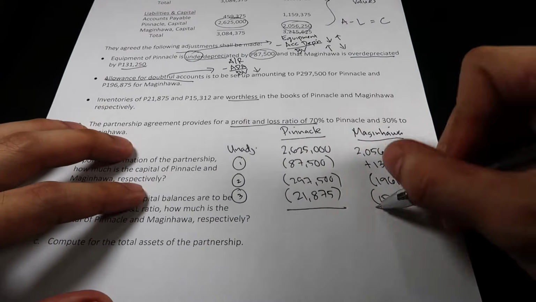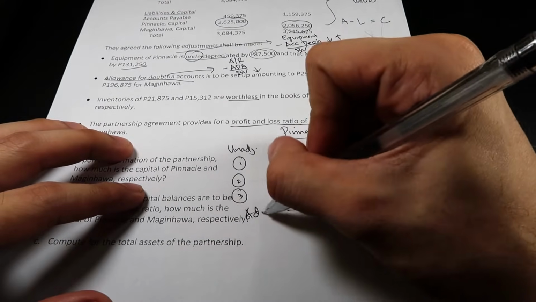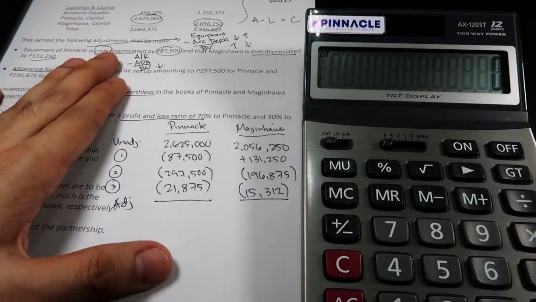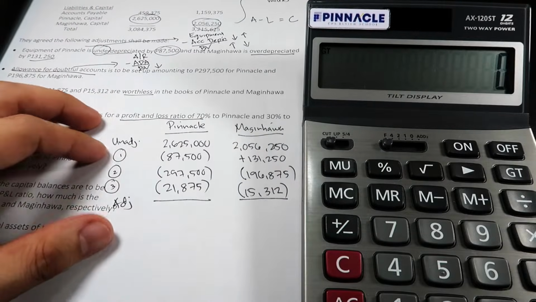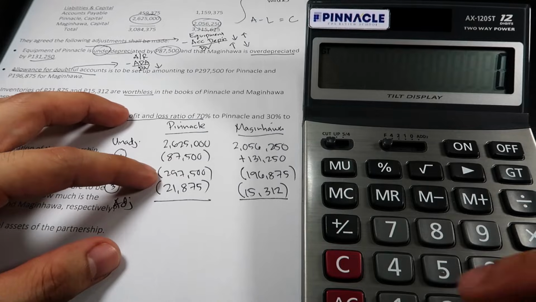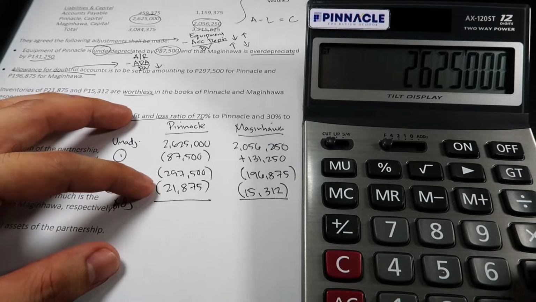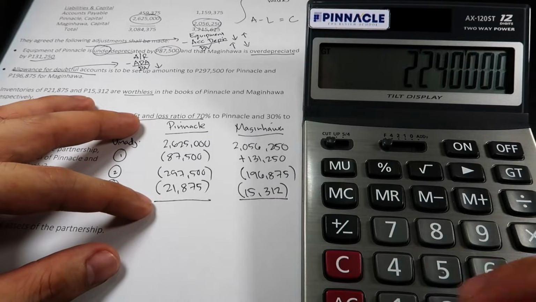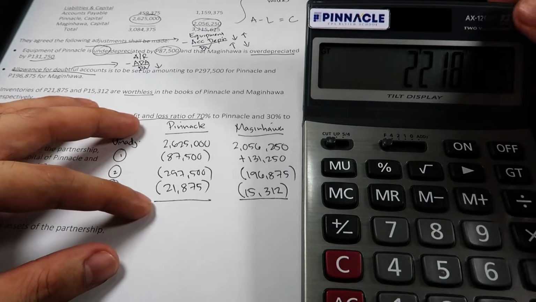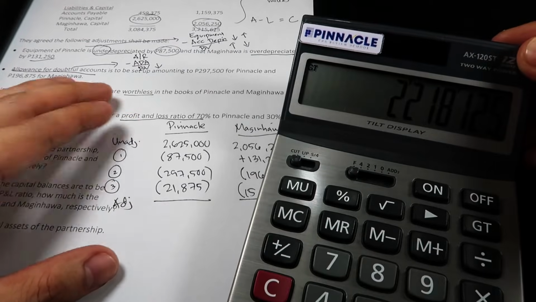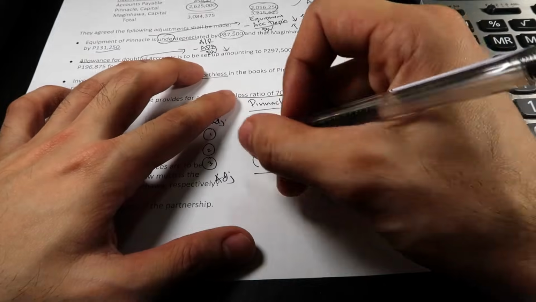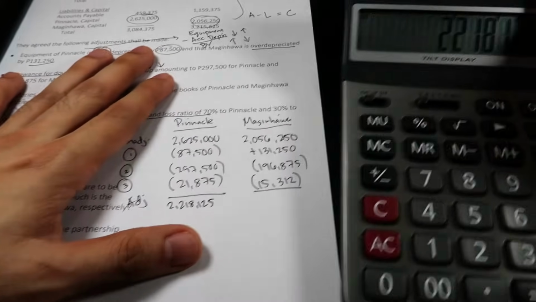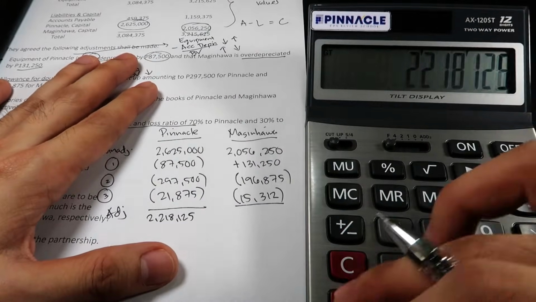Now, we can compute for the adjusted balances. Okay, get your calculators. Calculator natin to. Alright, so let's start with Pinnacle. 2,625,000 minus 87,500 minus 297,500 less 21,875. The adjusted balance for Pinnacle is 2,218,125. Okay, sulat ko muna. 2,218,125. Let's compute the adjusted balance for partner Maginhawa.